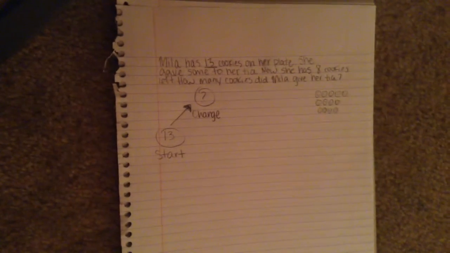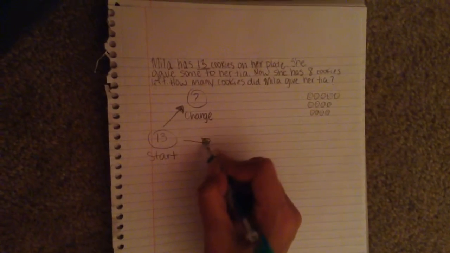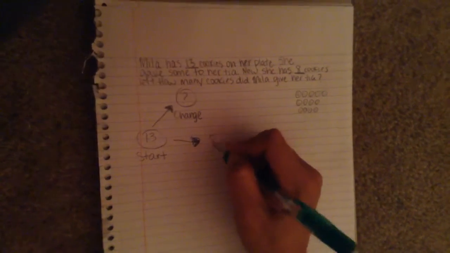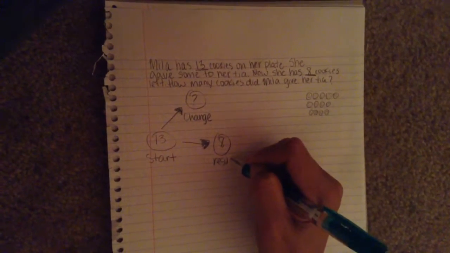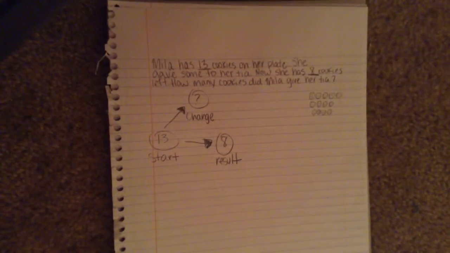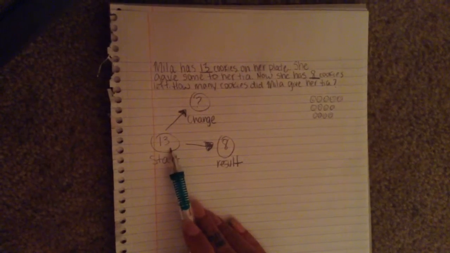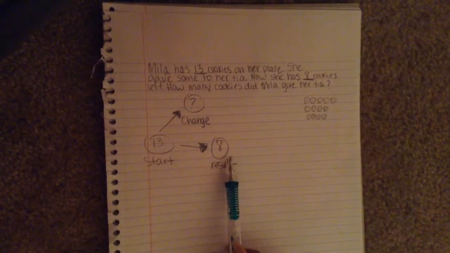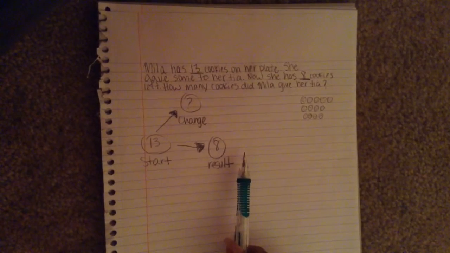Do we know how many Mila ended up with? Yes, she ended up with 8. So the ending result was 8. We know that she started off with 13, and then she gave some away, and then she ended up with 8. So from here, let's use our strips to continue with our visual.